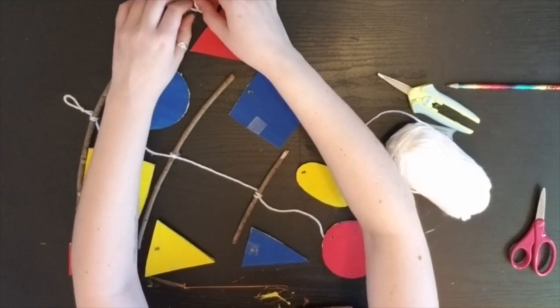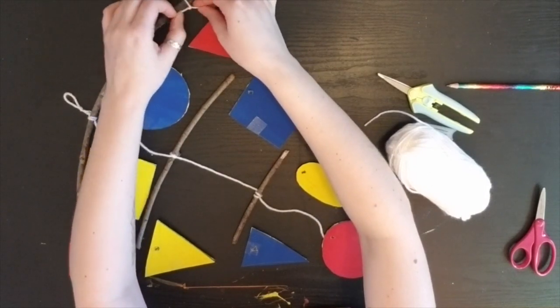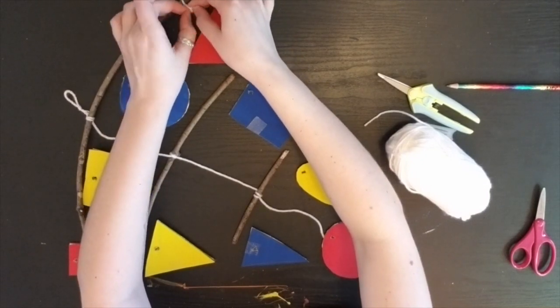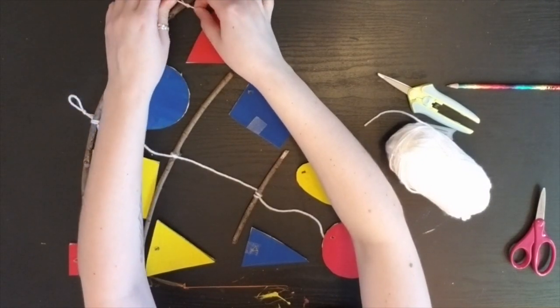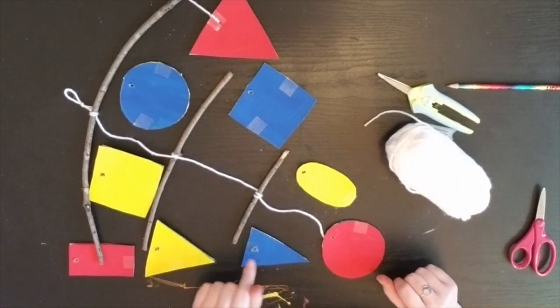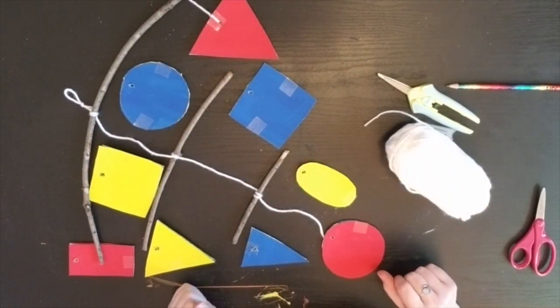Again, you probably want to tie a nice double knot to make sure that it will stay put and not go anywhere. I'm going to repeat the same thing, cutting my string to about the same length as my hand, and then tying it onto my shape and onto all of my sticks real quickly now. So that way you can see how it'll look when it's all done.